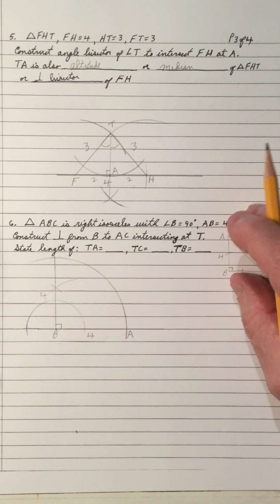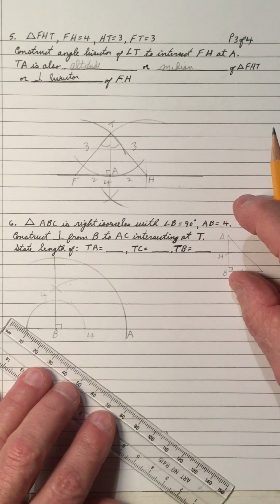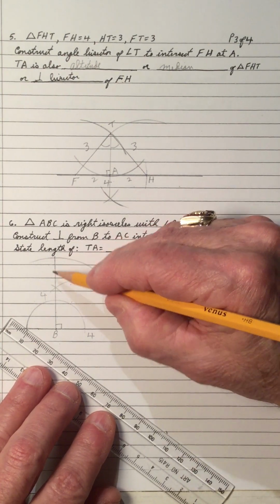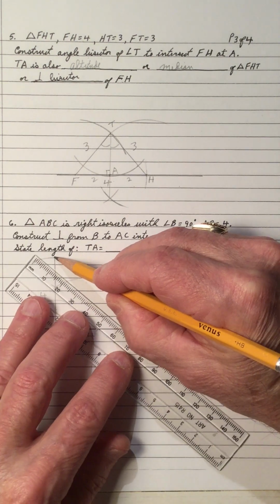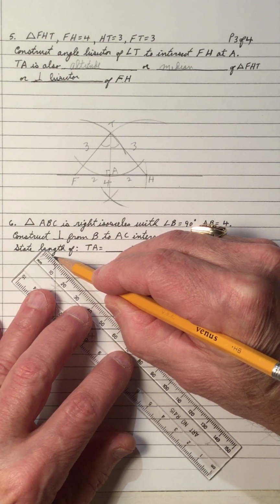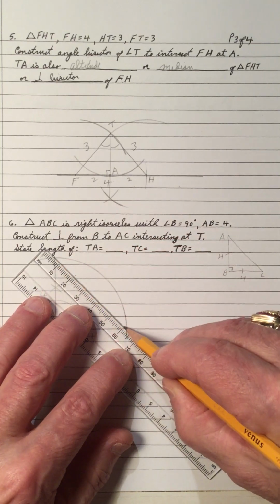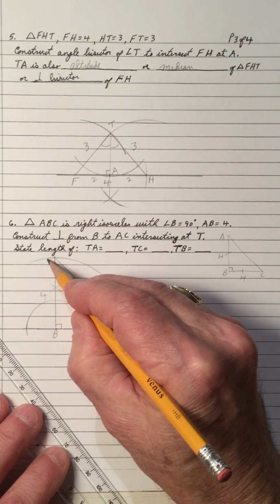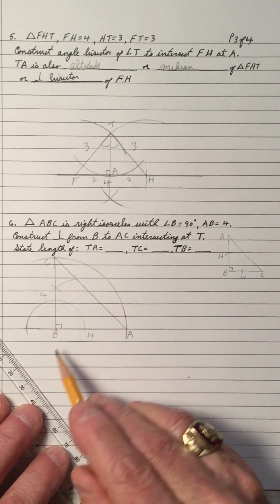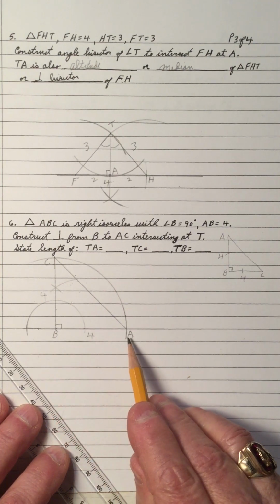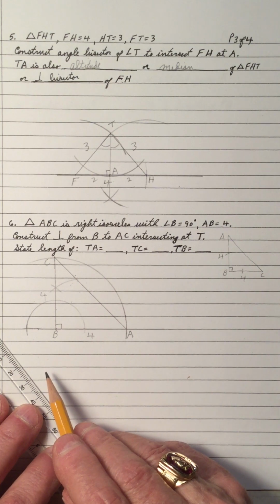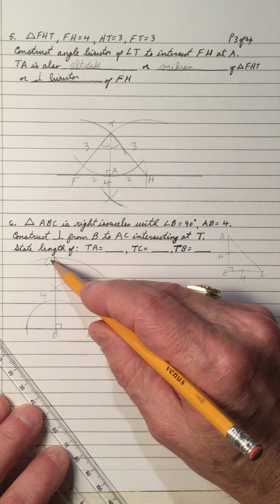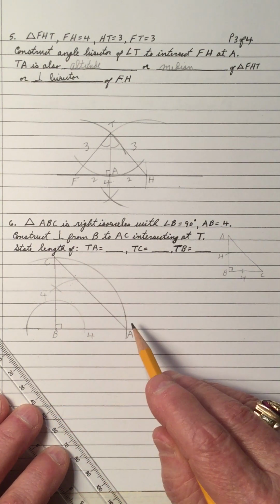So I need to make a triangle. It's a right triangle, and it's isosceles, two sides equal. So let's make a triangle from here to A. That's C, that's A, that's B. So we have BA 4, BC 4 with a right angle. Now, that means this is the hypotenuse right here.